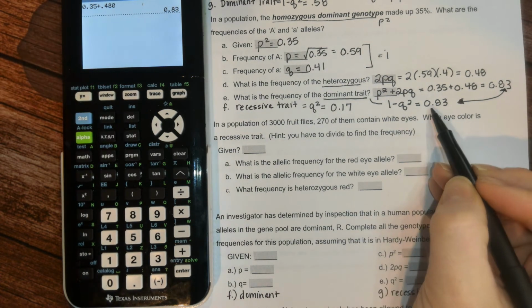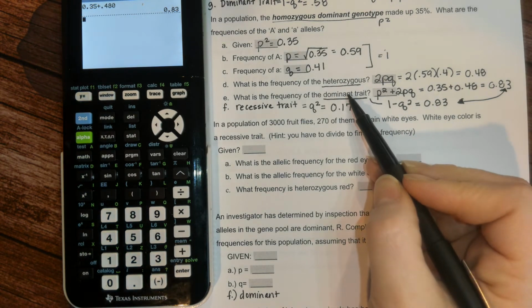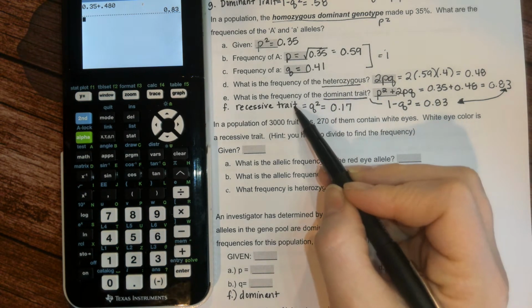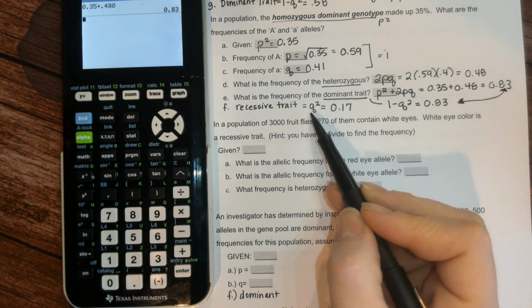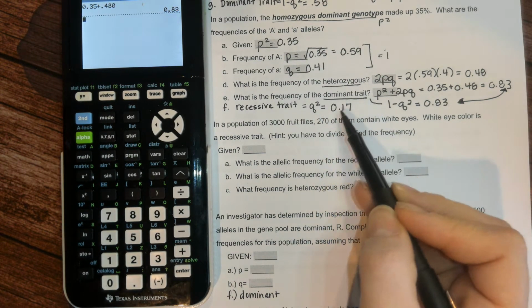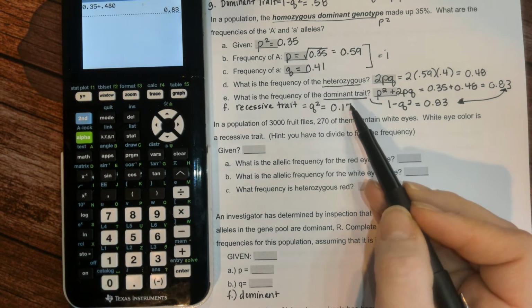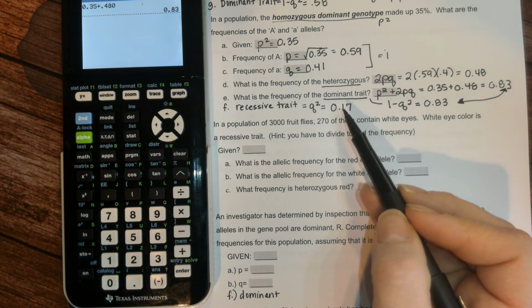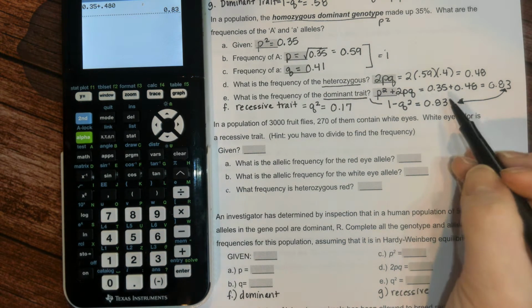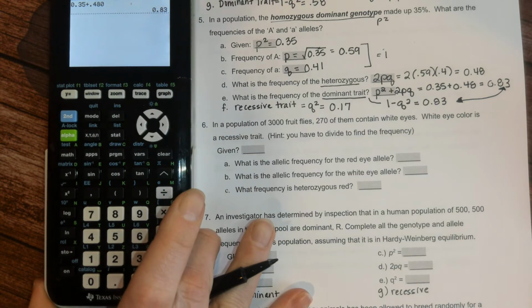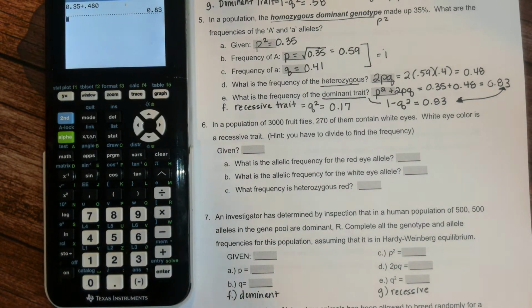So again, it's so much easier to remember that the dominant and recessive trait add up to 1. The recessive trait is just Q squared, so the dominant trait is 1 minus Q squared. Okay. In the next problem.